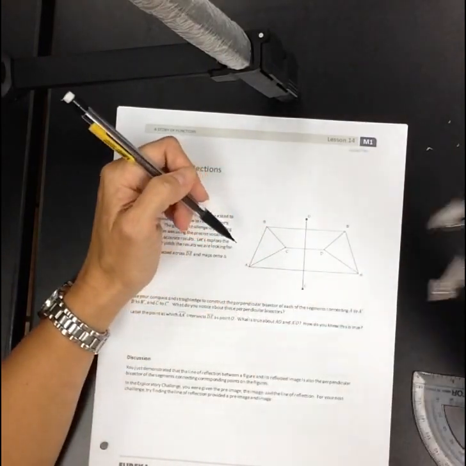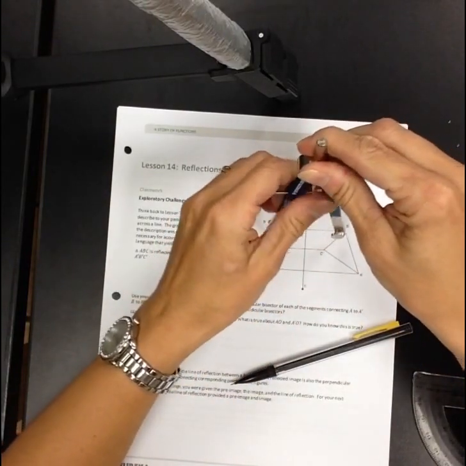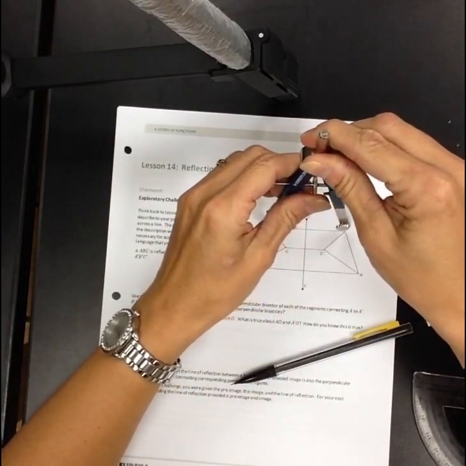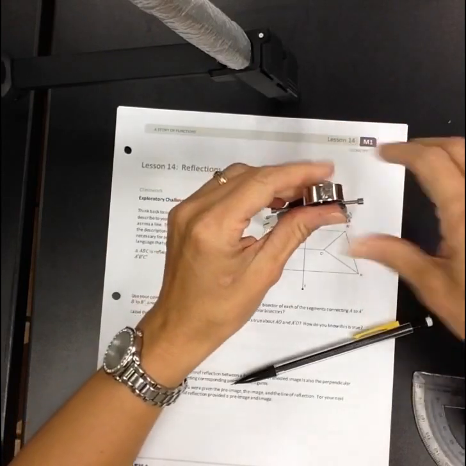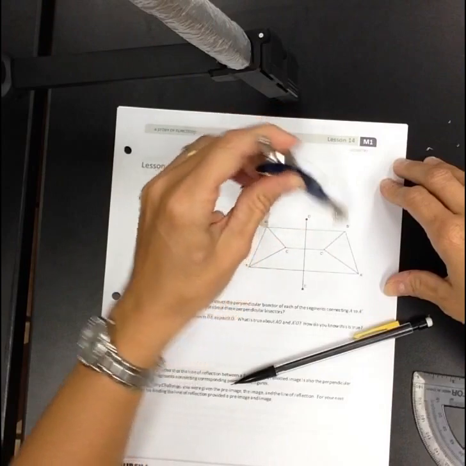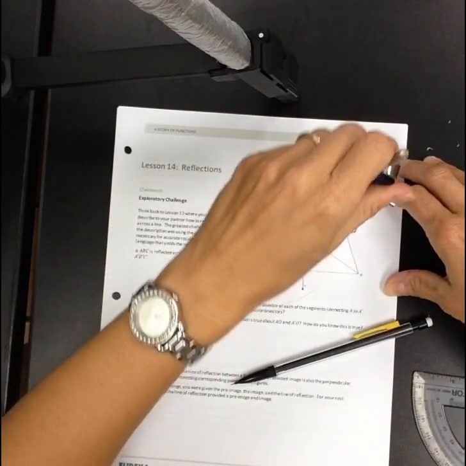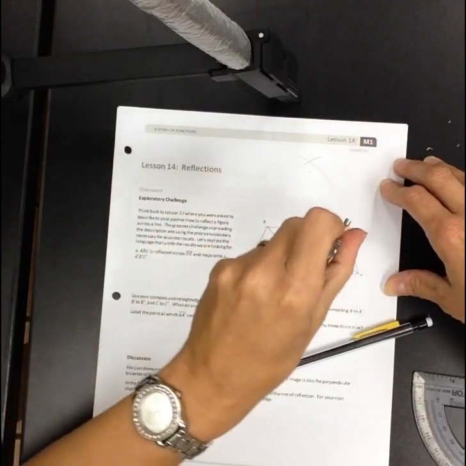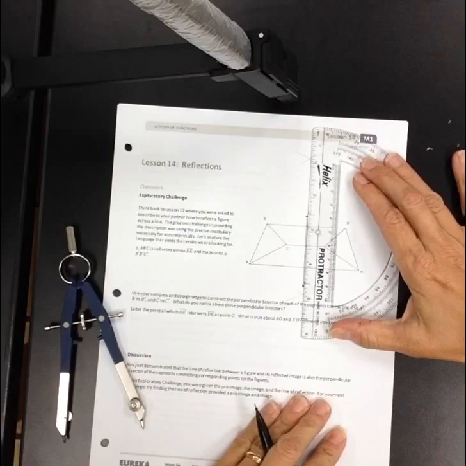If I do a perpendicular bisector of B and B prime, notice it's the line of reflection.